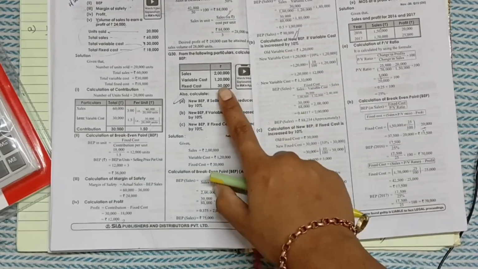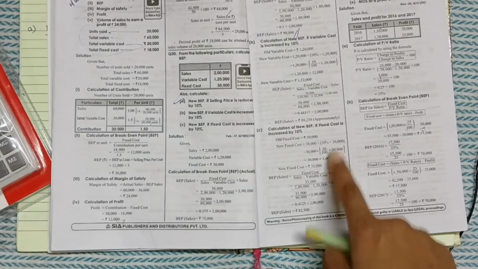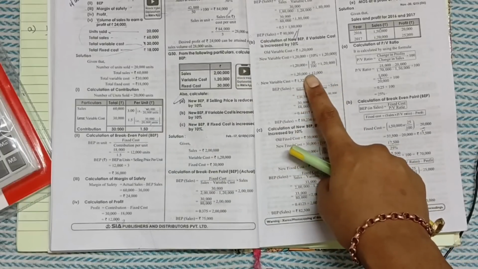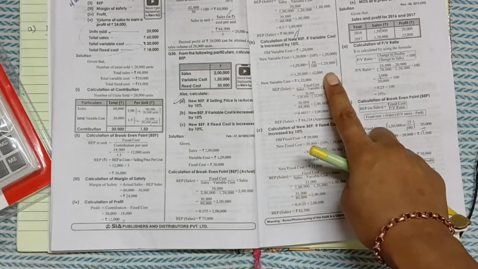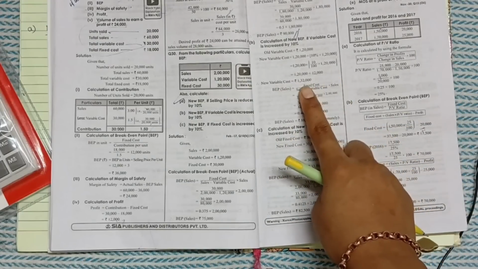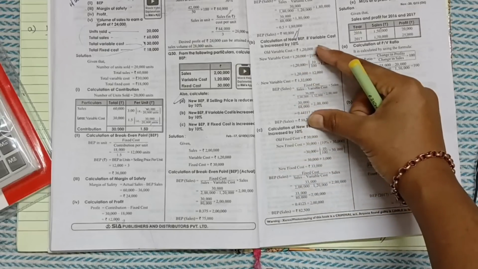Increased means variable cost is 1,20,000. 1,20,000 into 10% means you will get 12,000. Increased means we need to add it. 1,20,000 plus 12,000 is 1,32,000. If variable cost is 1,32,000, what will be the BEP amount?